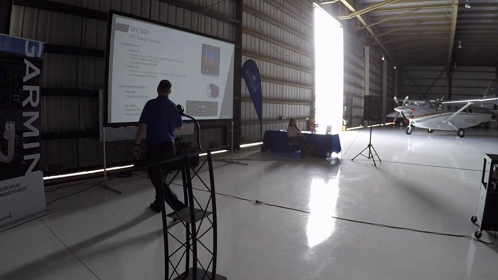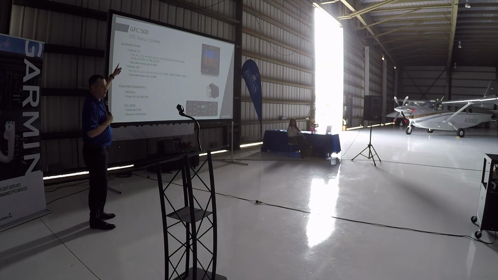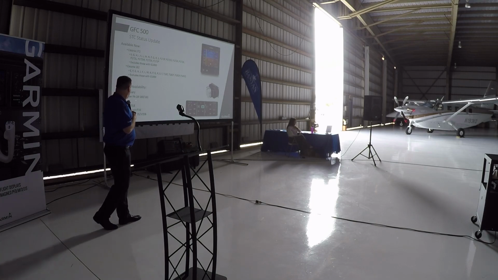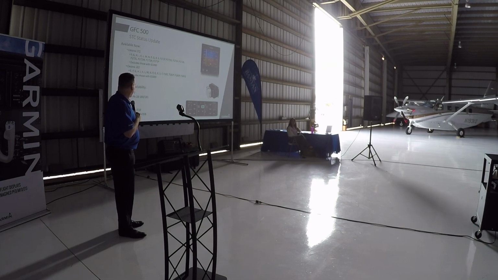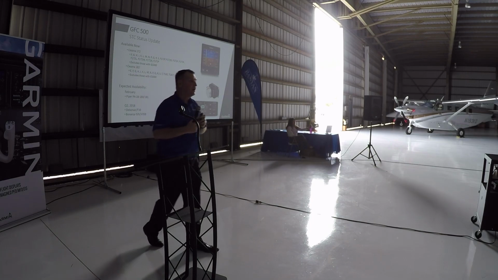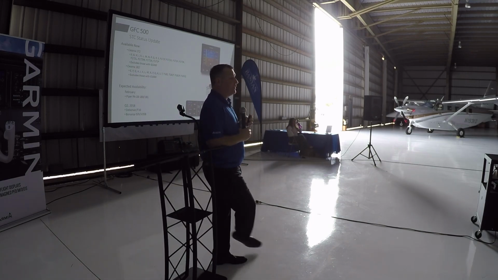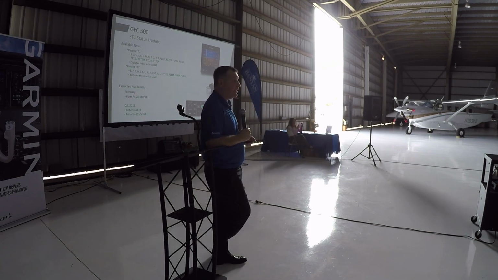Okay, so STC status update. We have the whole list of Cessna 172s. This is for the GFC 500, the Garmin autopilot, and the Cessna 182 is currently available. We are adding the Piper PA-28 180, 181. And in the second quarter, we're adding the Debonair F33 and S35 and B35 Bonanza. So we have the A36 Bonanza already covered with the GFC 600 autopilot, the bigger autopilot. I'll show you in a moment.